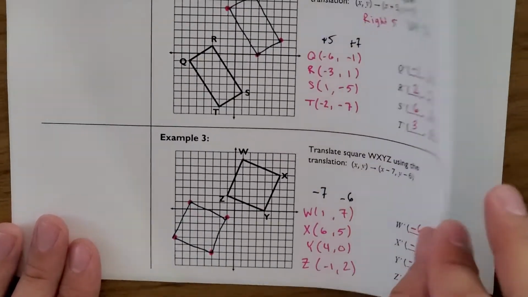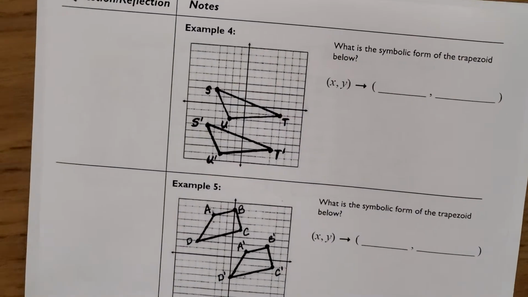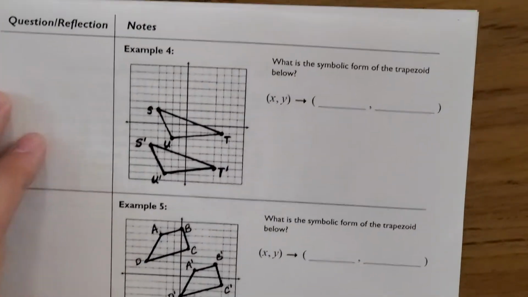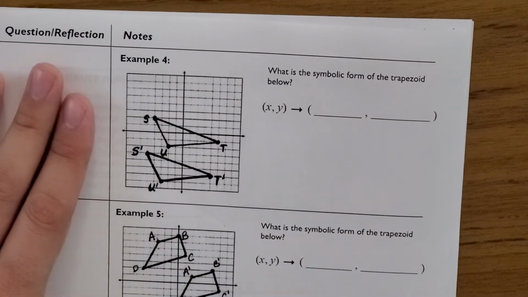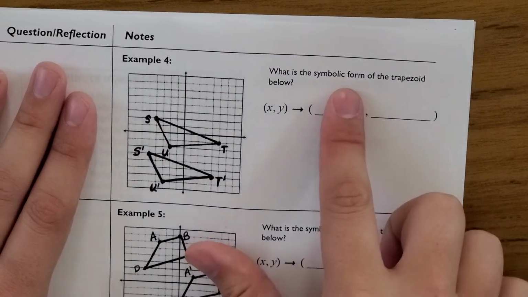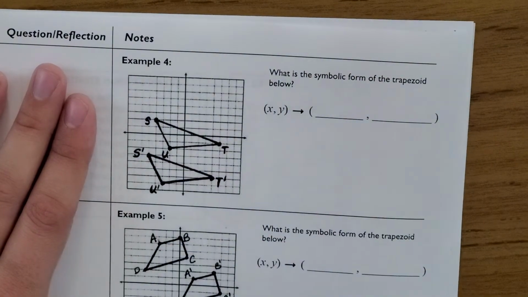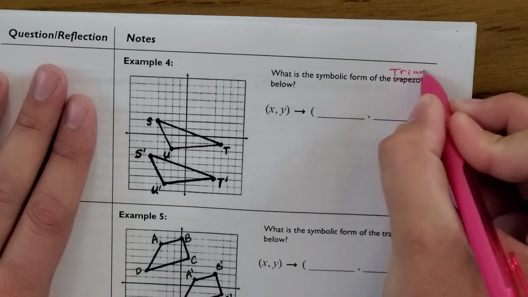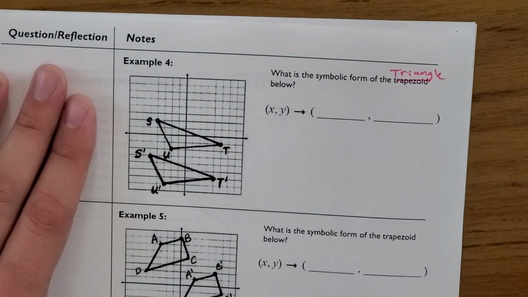All right, taking a look at this second page, we have a couple more. This time they want us to actually come up with the rule ourselves. So they gave me the picture of it already graphed, and they said, determine the symbolic form of the triangle below.